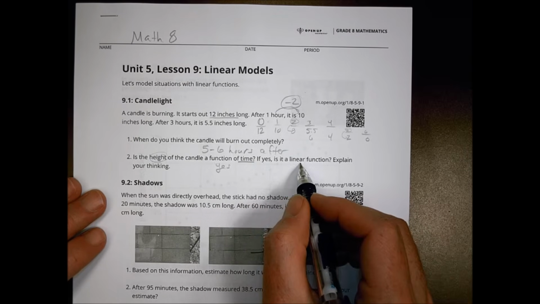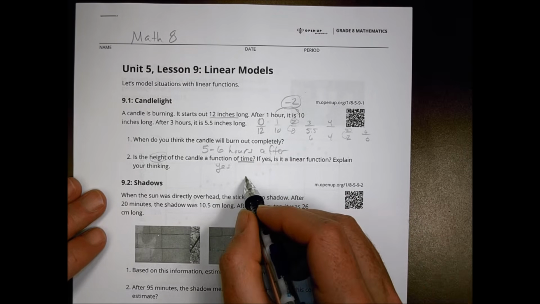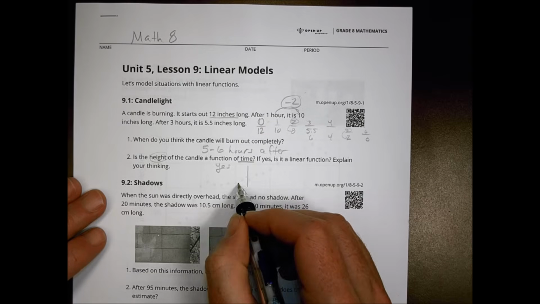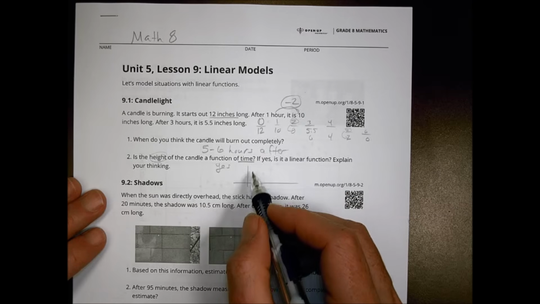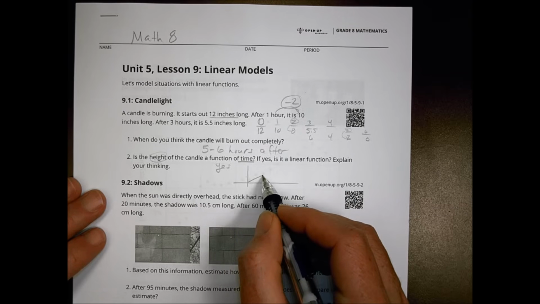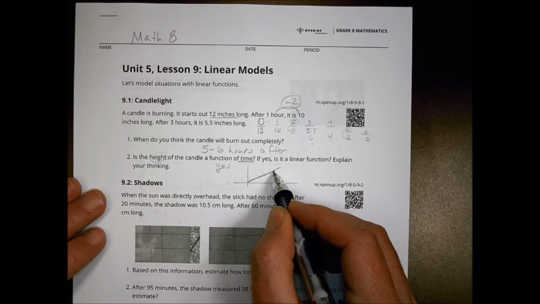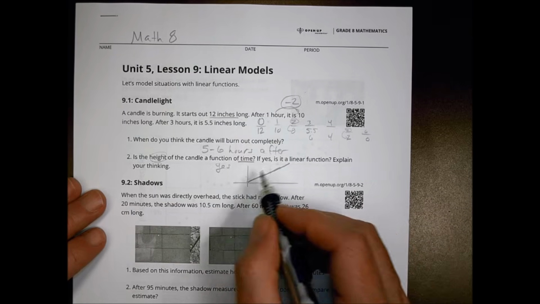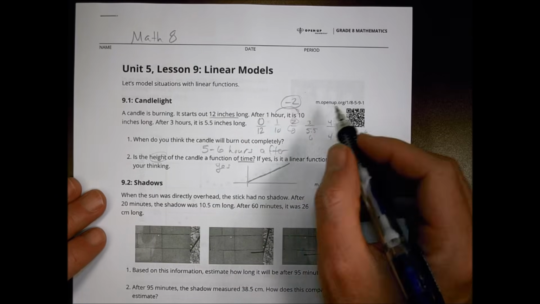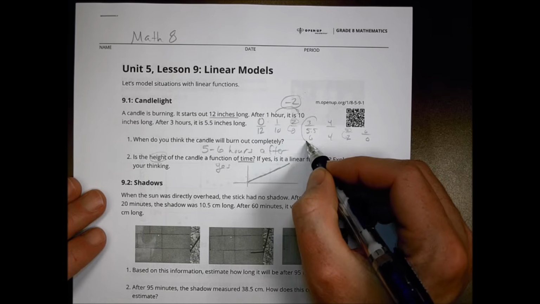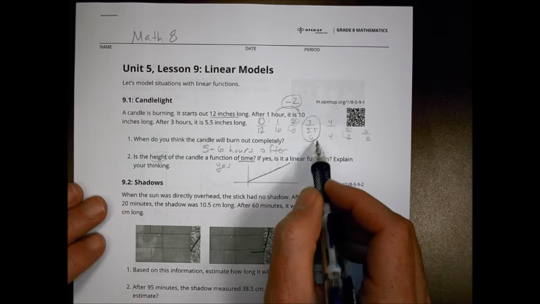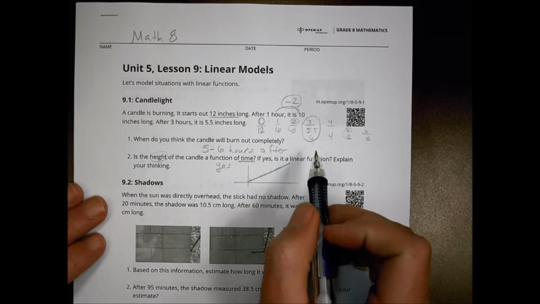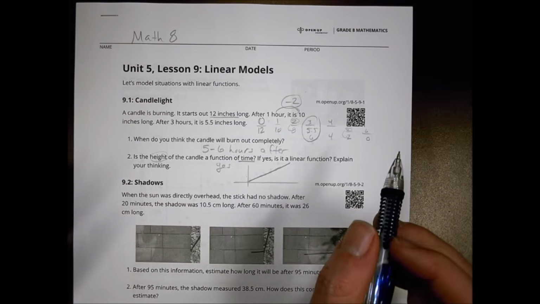So if yes, is it a linear function? Linear means it's going to be in a straight line. If I plot these points, I would have a straight line. Well, we can already tell that if it was 2 inches per hour, it would look like a straight line. This one here, based upon this data point at 3 and 5.5, it's hard to say that it would be a straight line because it's already varied a little bit there. It's close to a straight line, but not exact.